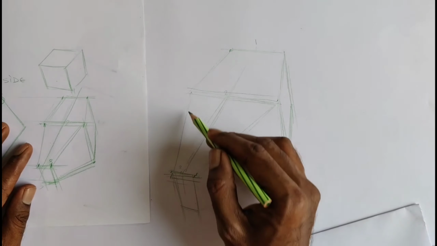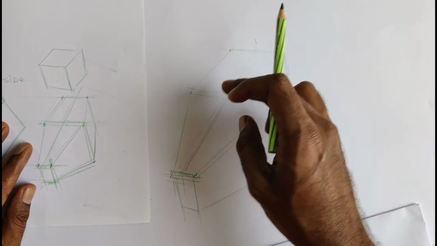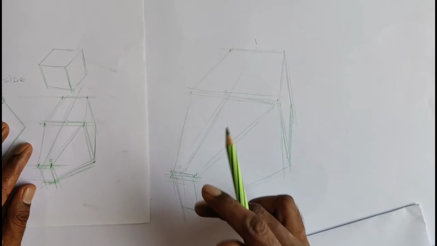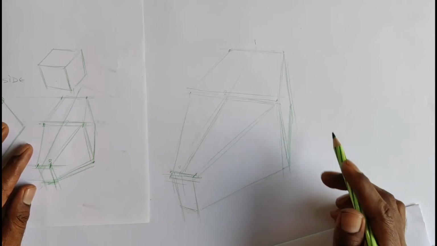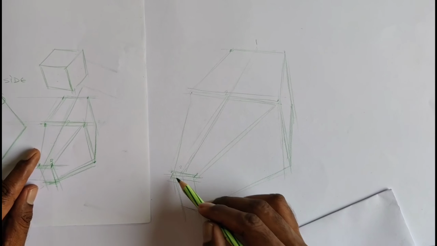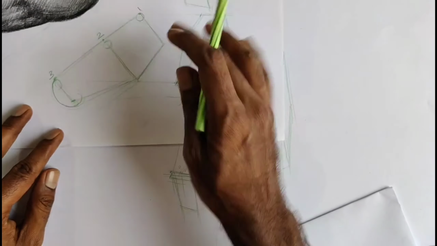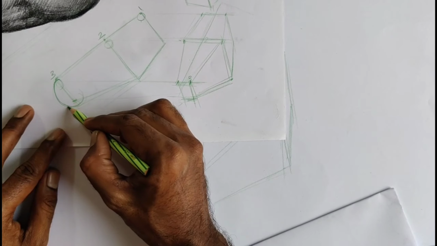So you got first, second and third planes as per their sizes. After doing this, we made a C shape at the front.